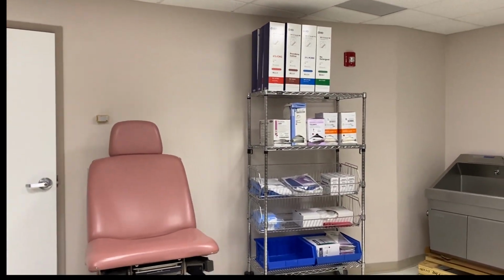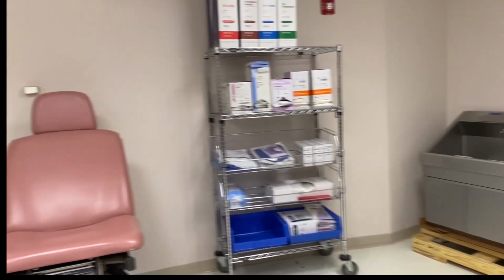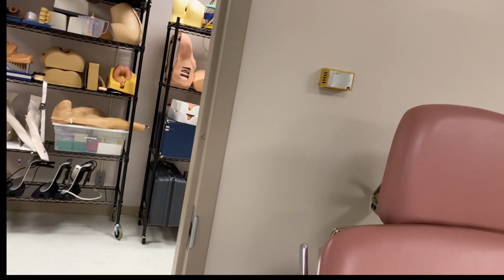Here is a just recently purchased and not yet installed brand new scrub sink. This was requested by our PA students and by the cert techs from Ivy Tech Community College.